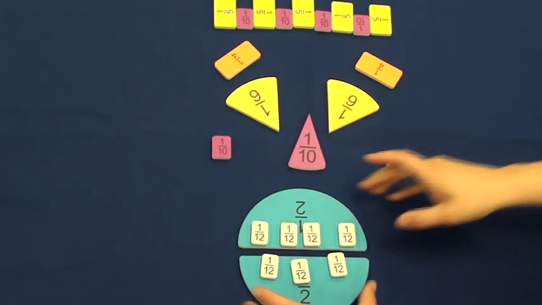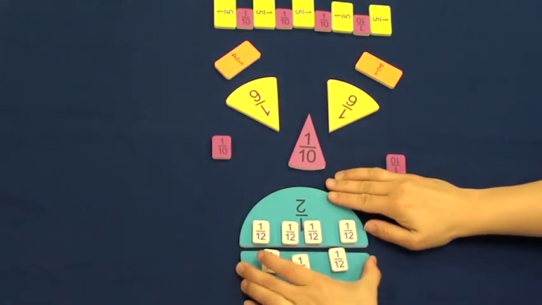Fraction Guy says, I hope you had a fairly fun time figuring out fractions.